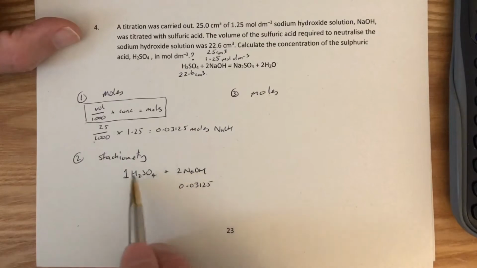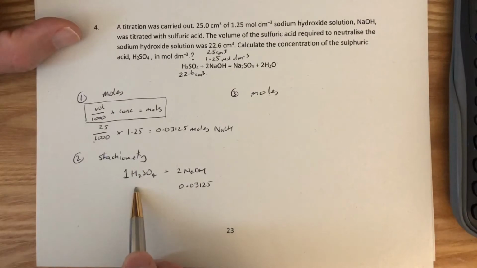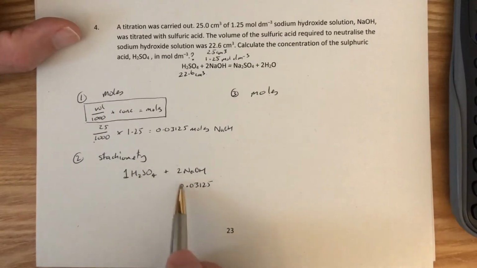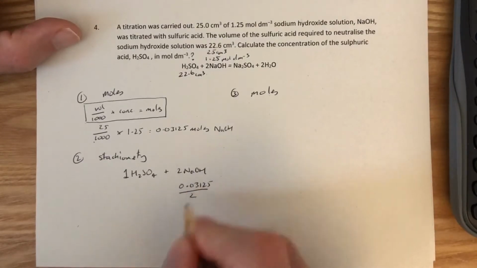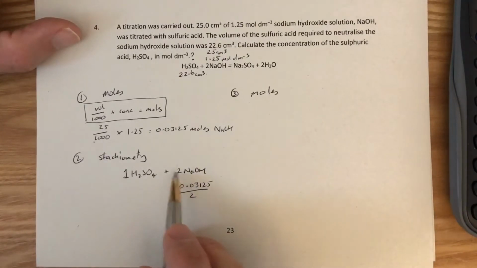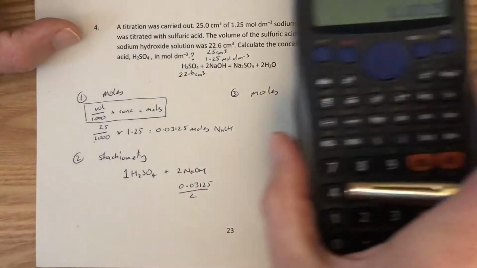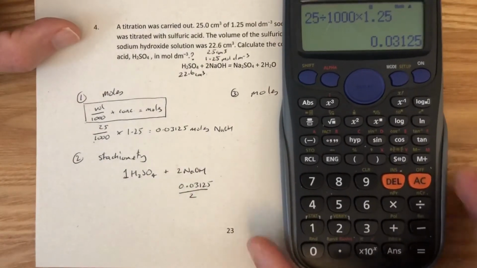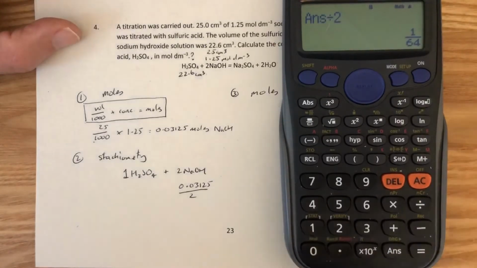1 is half of 2. So therefore this number of moles of sodium hydroxide is going to react with a smaller number of moles of H2SO4. It's going to react with half the number of moles of H2SO4. So we need to divide that by 2 to halve it. 2 reacts with 1, therefore that is going to react with half as much. So this number over here divided by 2 to halve it.